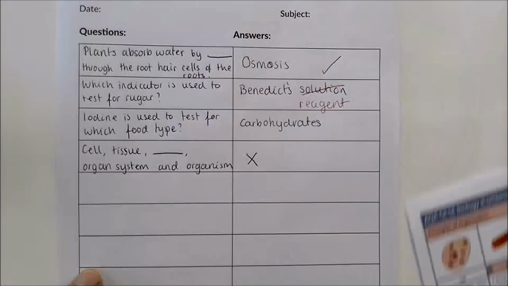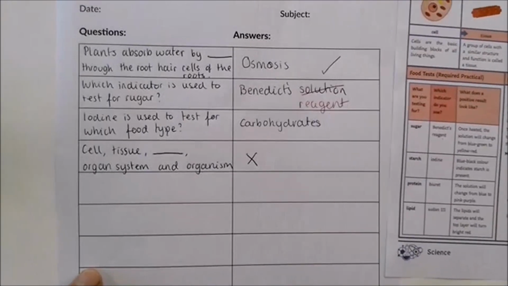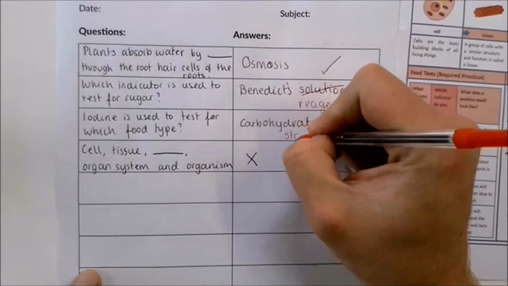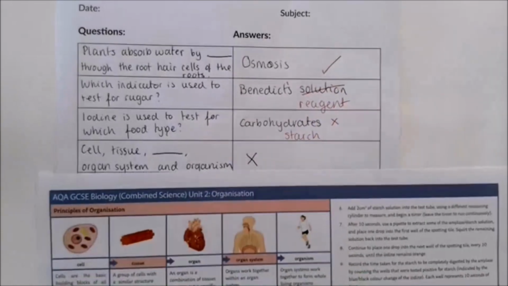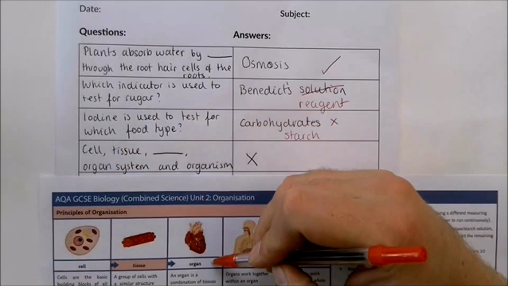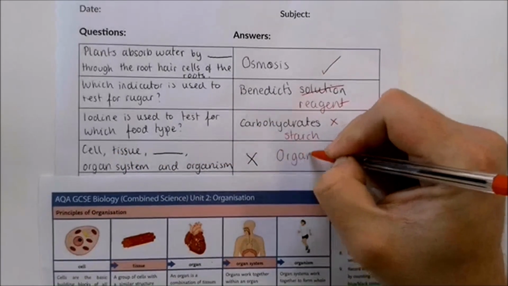Iodine is used to test for which food type? I got that incorrect, and I write down the correct one, which is starch. Looking at the levels of organisation, it was cell, tissue, and the word that was missing was organ. So again, I will write that next to my cross.